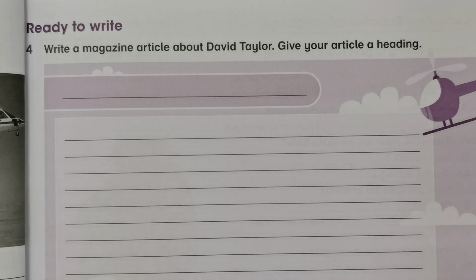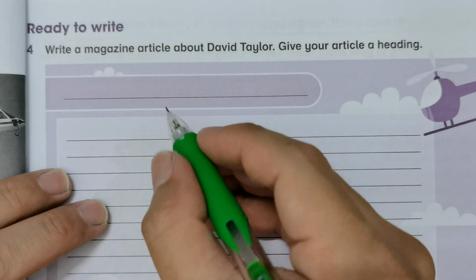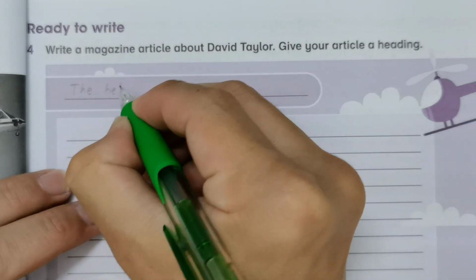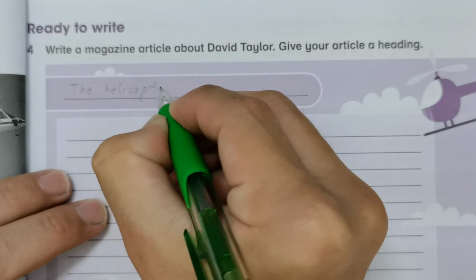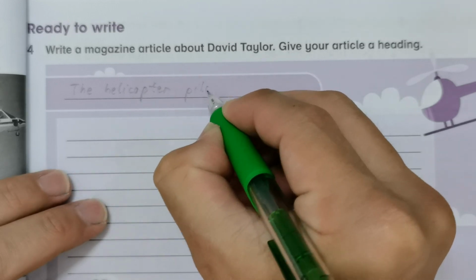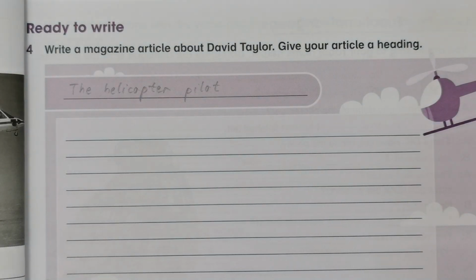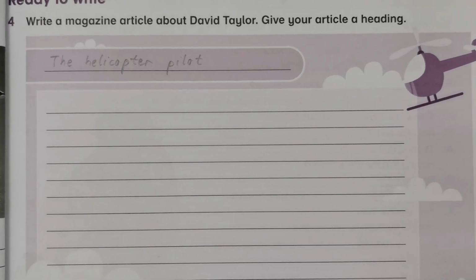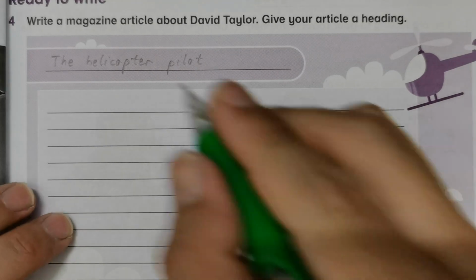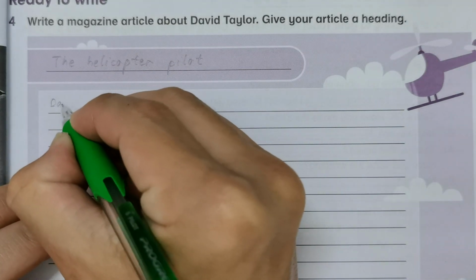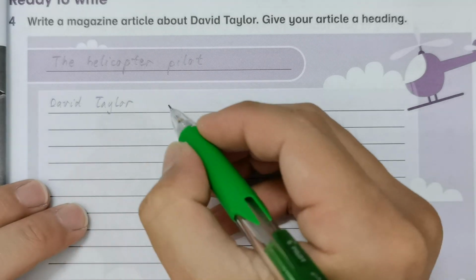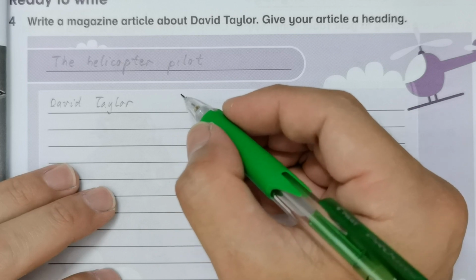The heading I write is "The Helicopter Pilot". David Taylor is a helicopter pilot.